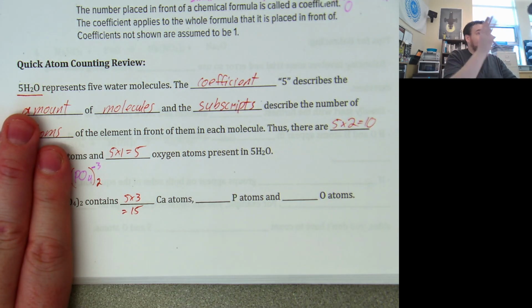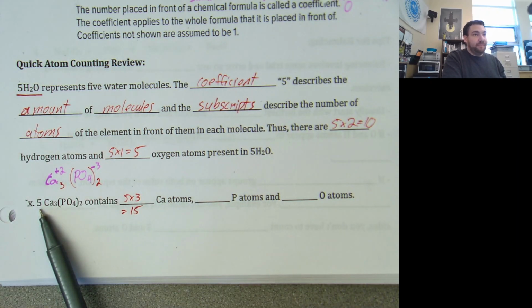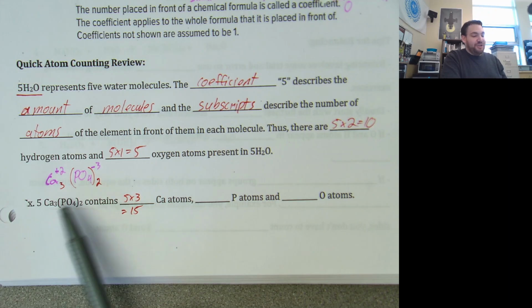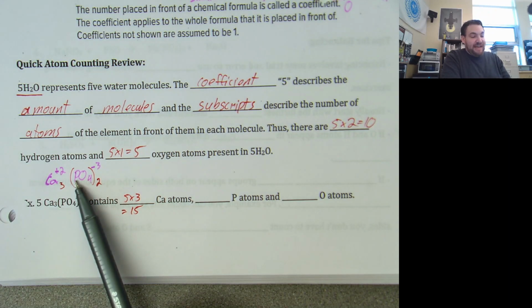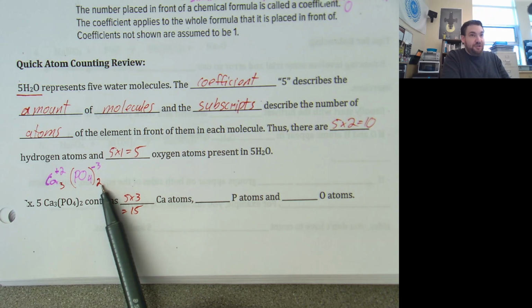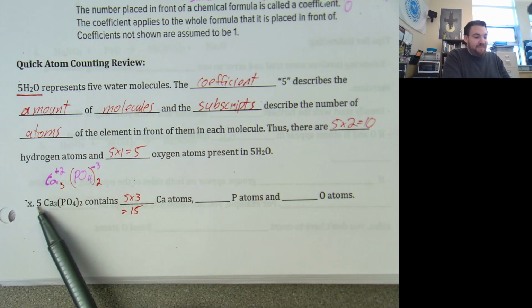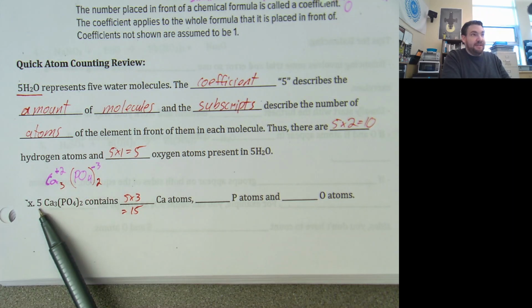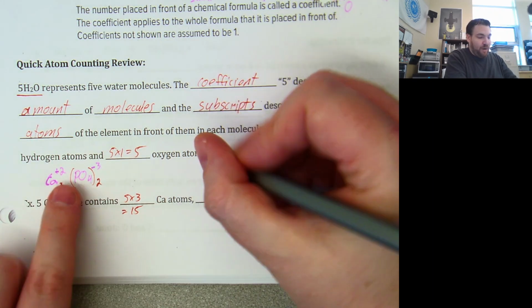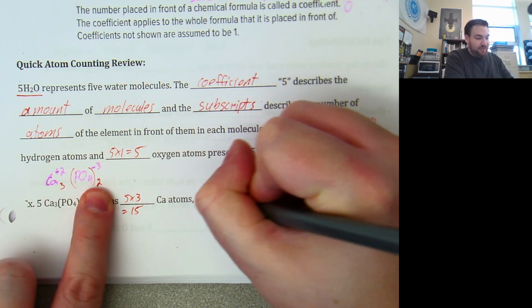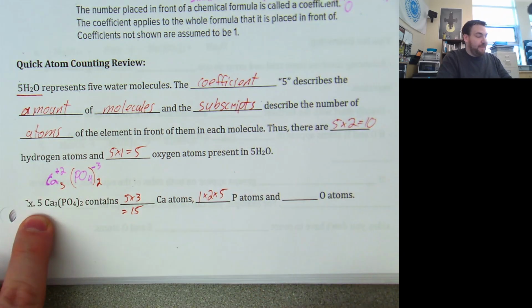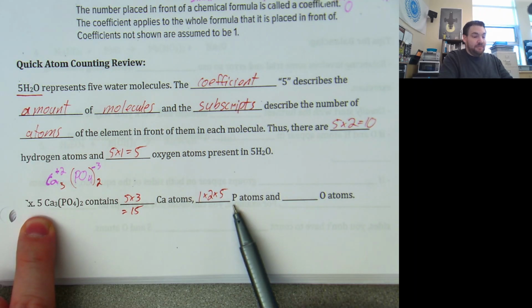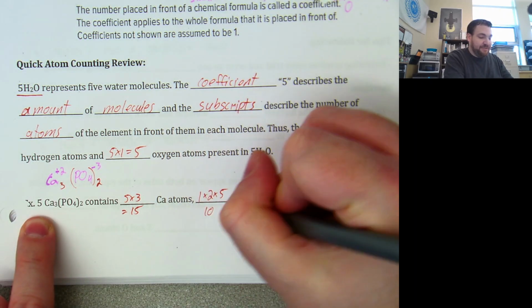But now I don't have 1 Ca3(PO4)2, I have 5 of them. So the original phosphate had 1 times 2 is 2, but now I've got 5 of them, so 1 times 2 is 2, times 5 is 10. You multiply all the way out. I had 1 times 2 times 5 phosphoruses. So that's a total of 10 phosphorus atoms.